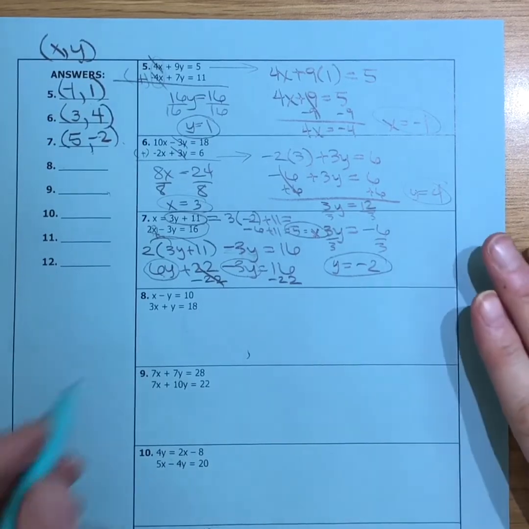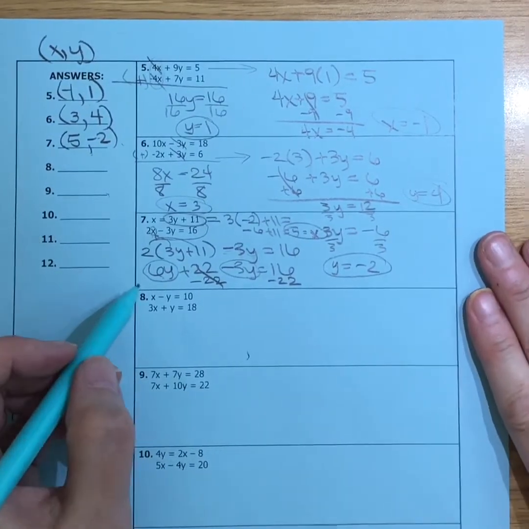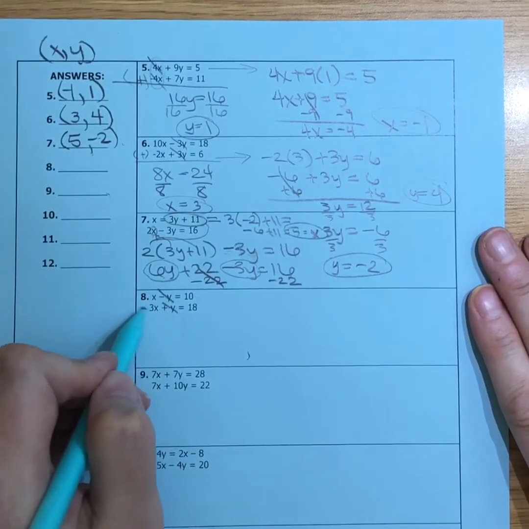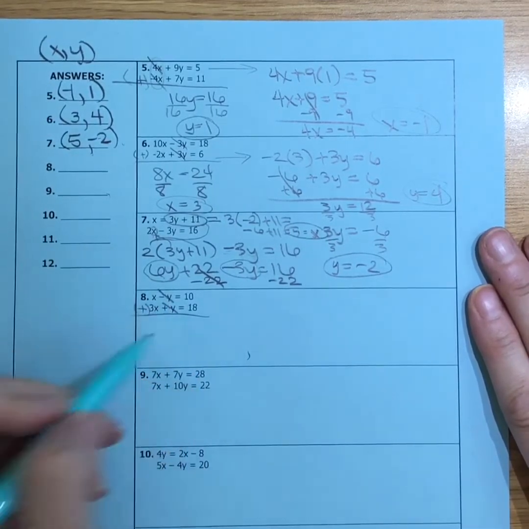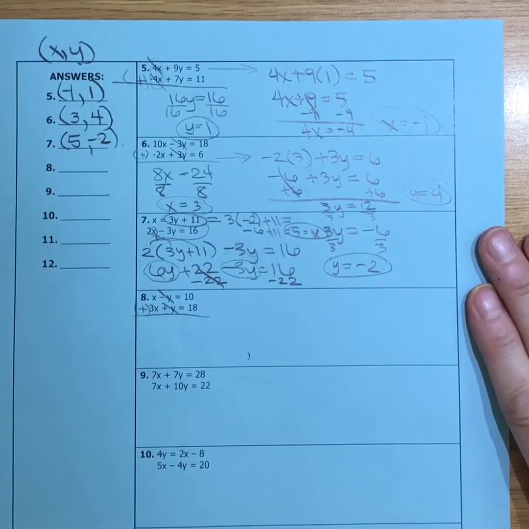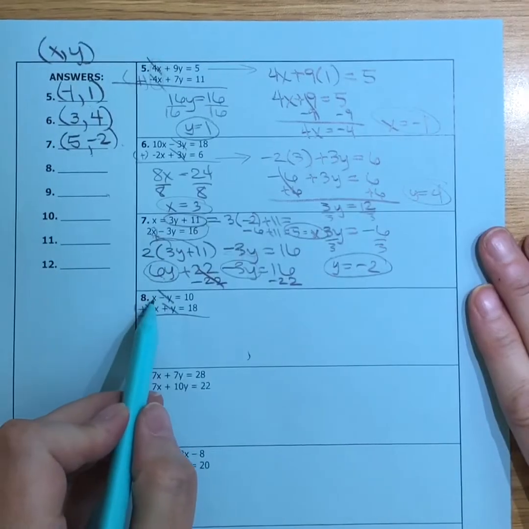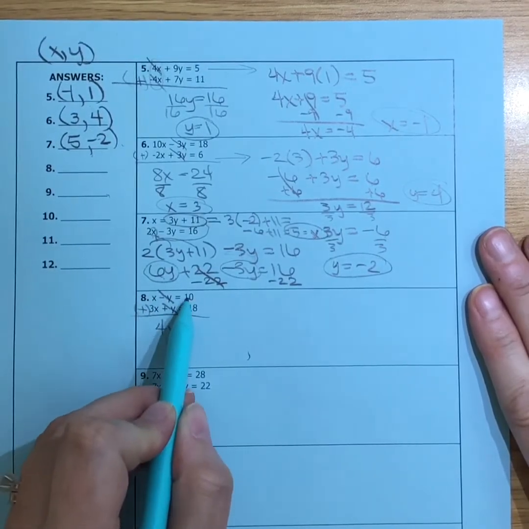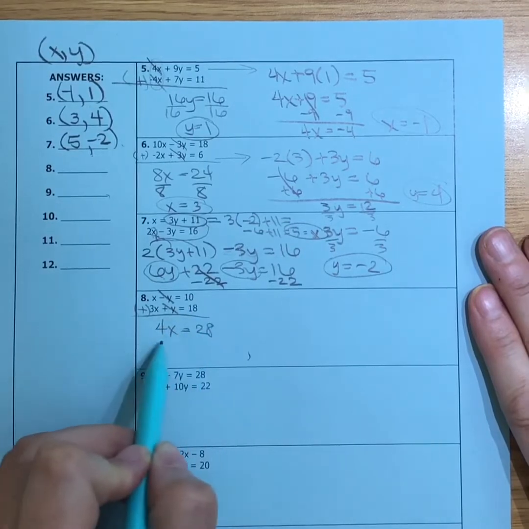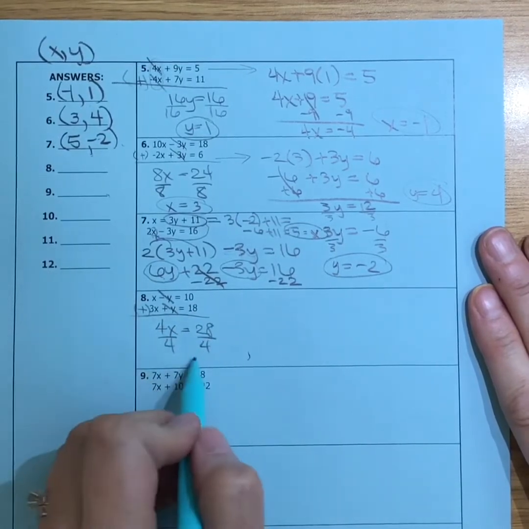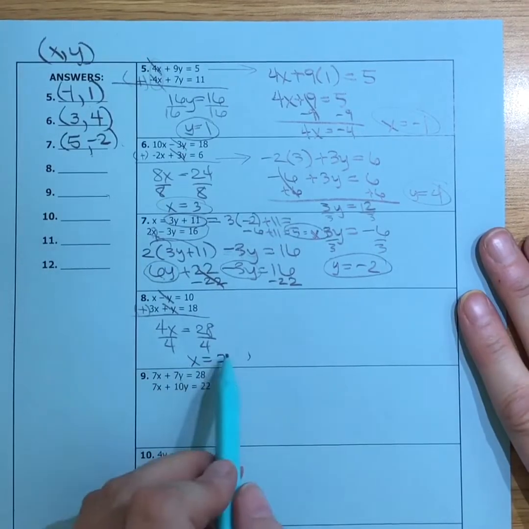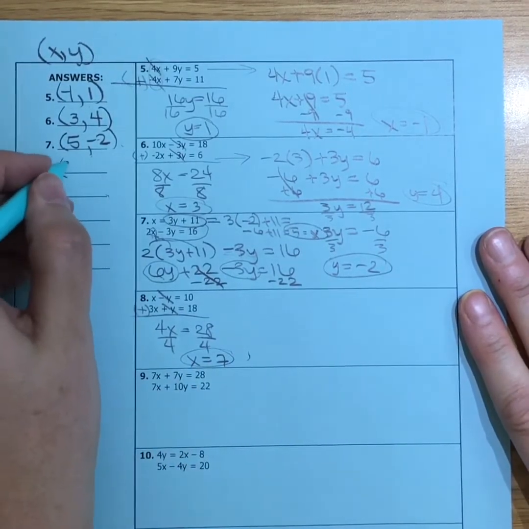Okay. Now number 8, I love these problems because automatically -y and y eliminate. Boom, we're done. In terms of we don't have to do multiplication so that the variables eliminate. Now I just combine, well, what's x plus 3x? That's 4x. And 10 plus 18 is 28. Divide by 4. And x equals 7. So our first answer on number 8 is 7.